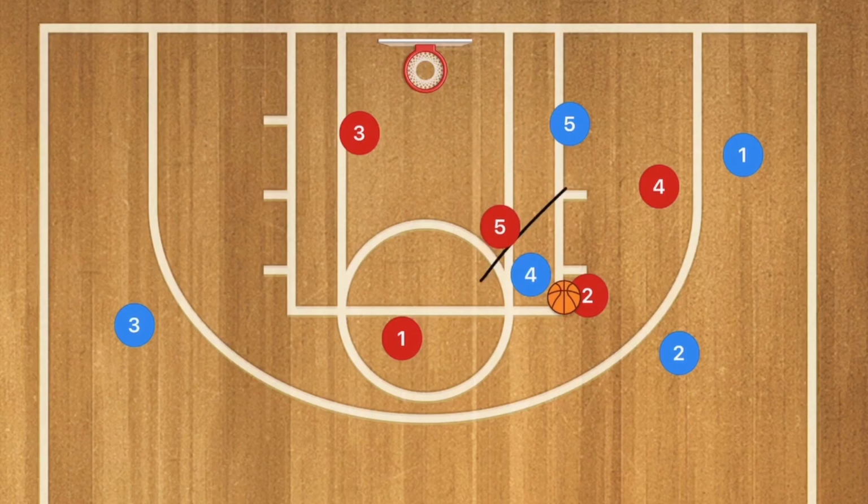Now if player 5 red comes all the way up, look who's open, he's wide open. So high-low passes are very, very great in this offense. So that's why I like to run it.